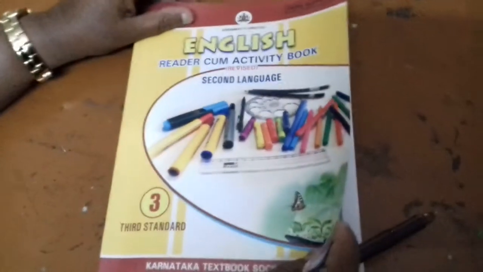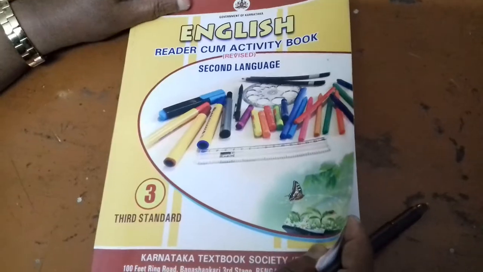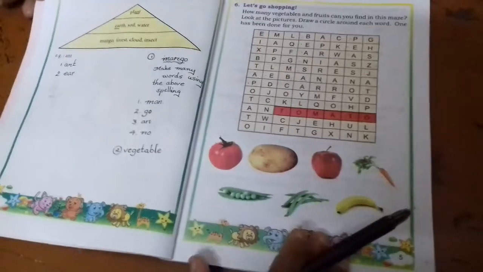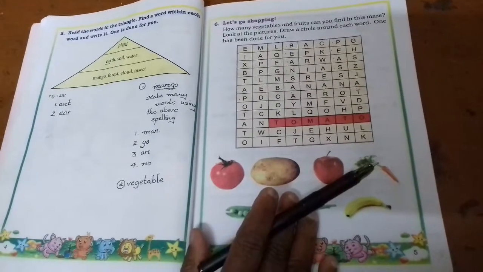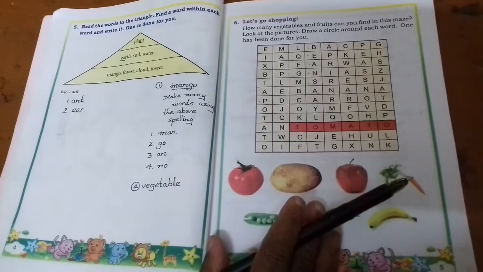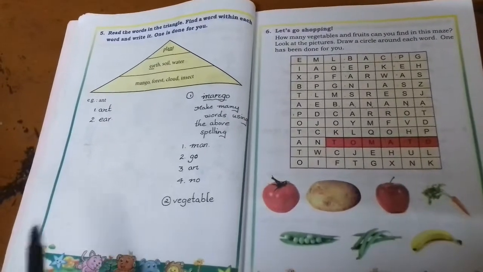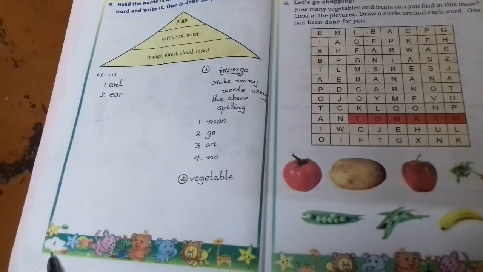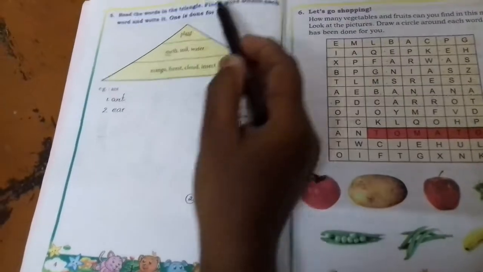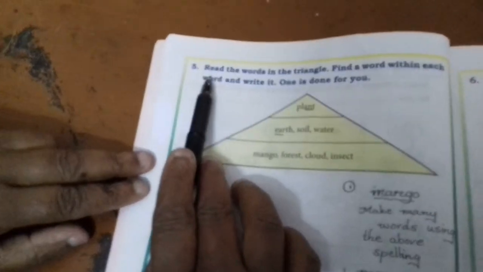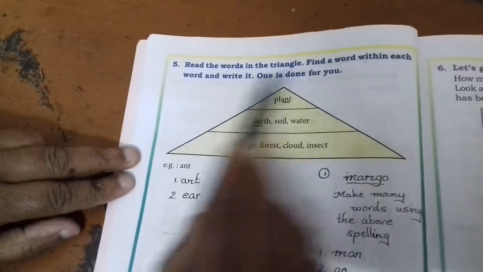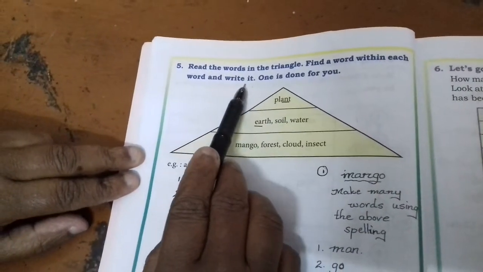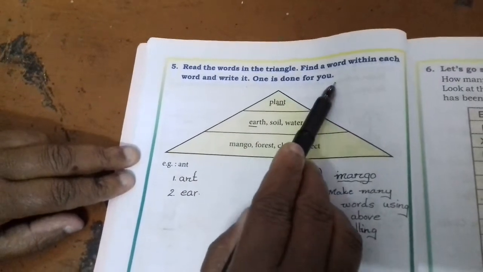Now this is your English course reader activity book, second language, third standard. The first lesson was Three Seeds in a Hole, and then we saw a dialogue conversation, and now we are going to page number 4. Okay, what comes in page number 4? It says, read the words in the triangle, find a word within each word and write it. One is done for you.